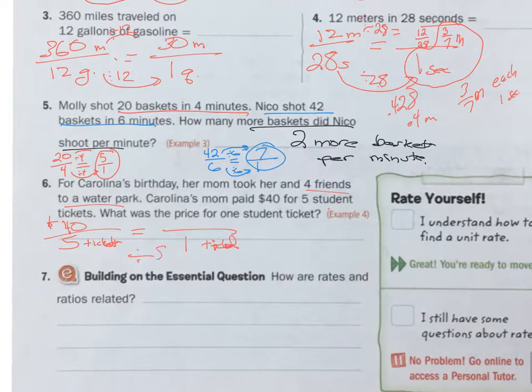I divide by 5, so I have to divide this by 5. 40 divided by 5 is 8. $8 per ticket. And that makes sense because you can do mental math on this one. You can say I got 5 students, I'm buying tickets. 5 times 8 gets me my $40. That's how much it is per ticket.